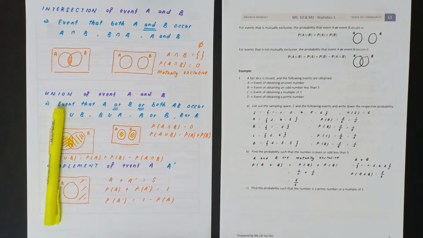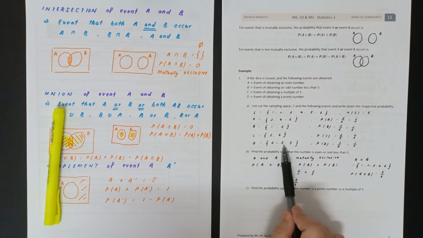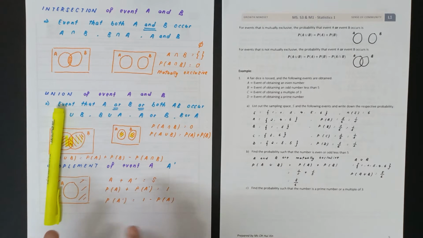For C, find the probability that the number is a prime number or a multiple of 3. A multiple of 3 you have 3, 6, and a prime number you have 2, 3, 5. What you can realize here is that the 3 repeats. So the events C and D are not mutually exclusive, because inside your prime numbers there might be a multiple of 3 also, which is 3.